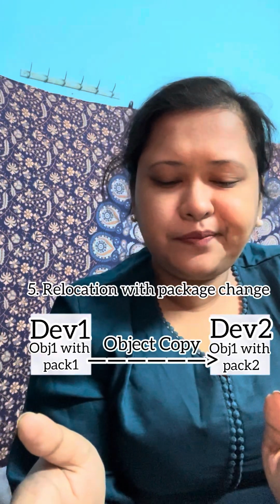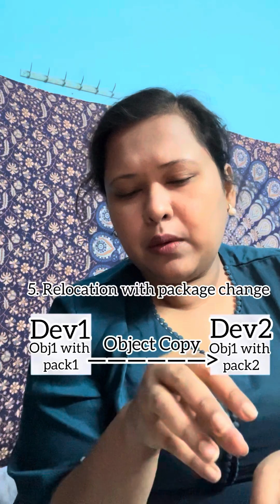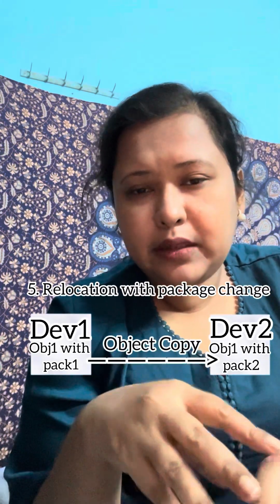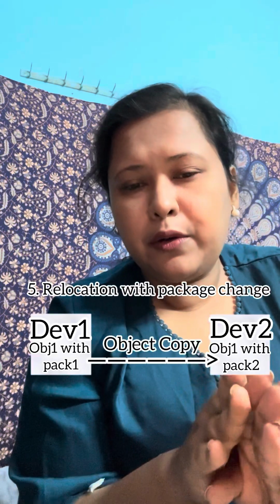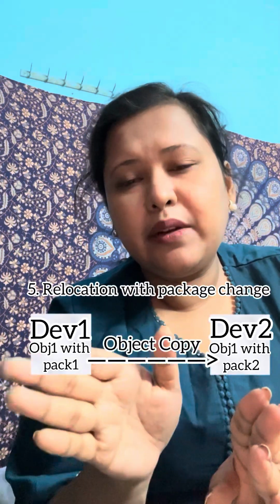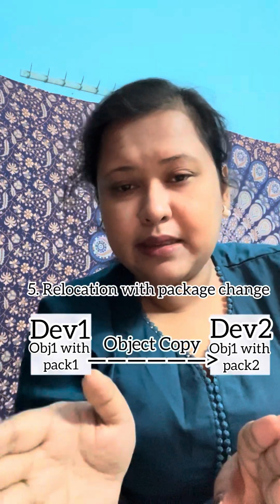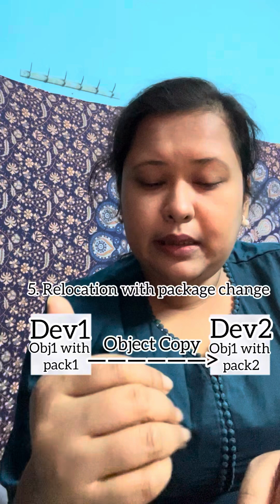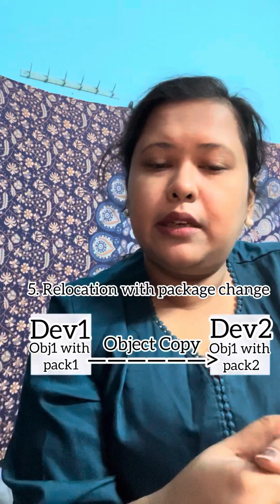So you want to copy that object with package change, meaning you want to assign that object to a different package in the next system, and you want to develop it further. For that purpose this kind of relocation transport request is used.